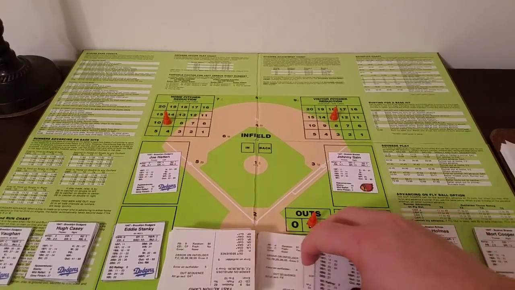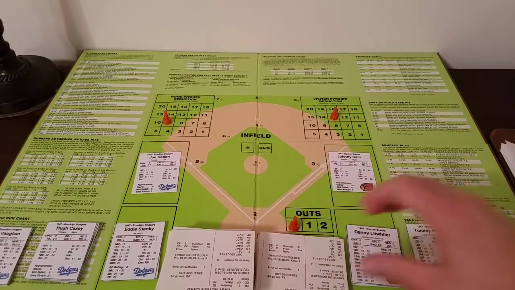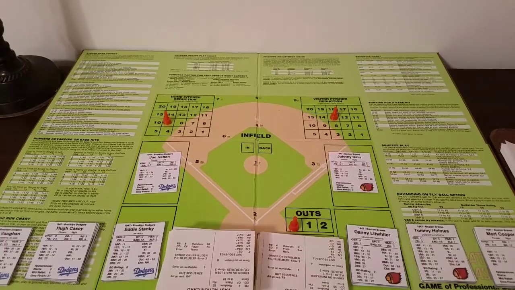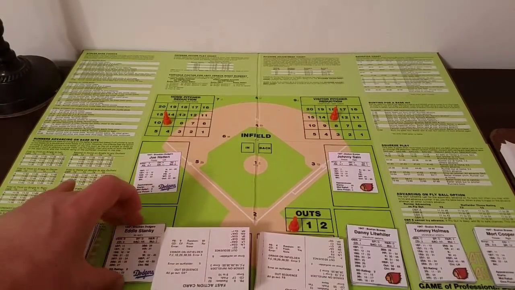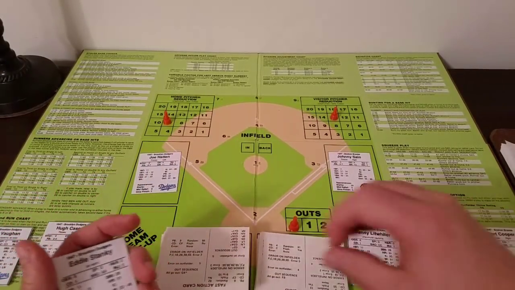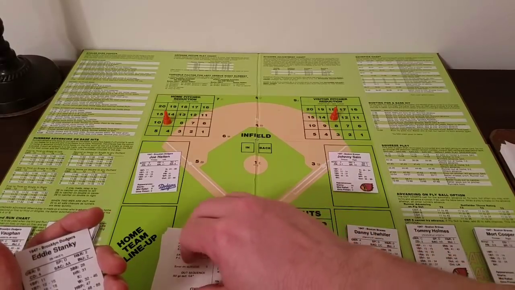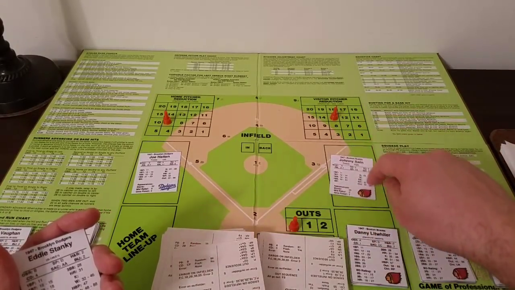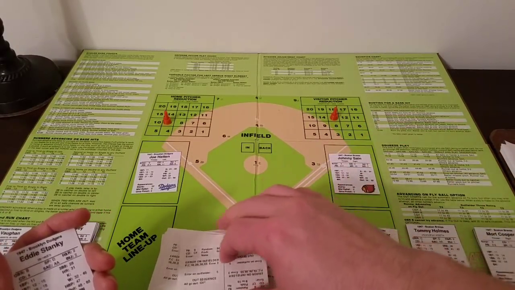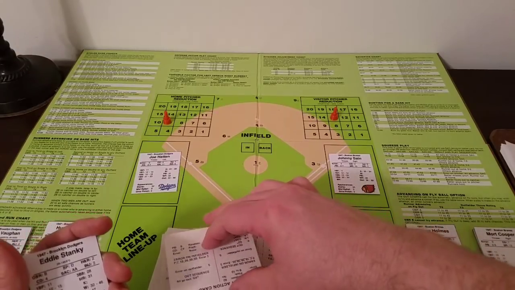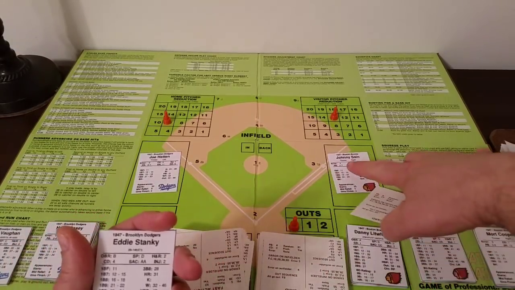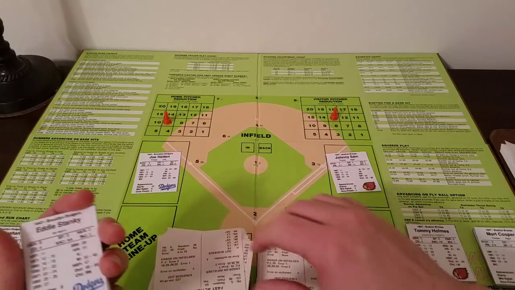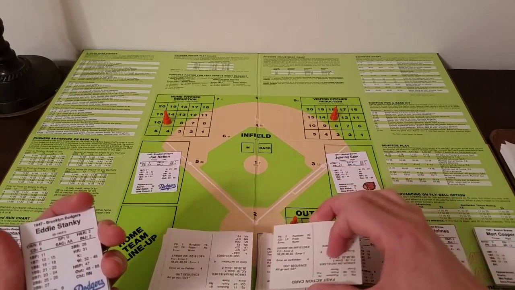And we go to the bottom of the first. No score. Eddie Stanky will be leading things off against Mr. Johnny Sane. He was one half of the Spawn and Sane, Pray for Rain duo. So Stanky, Sane's a 7, PB 7. That's a 3, so we're under Sane.